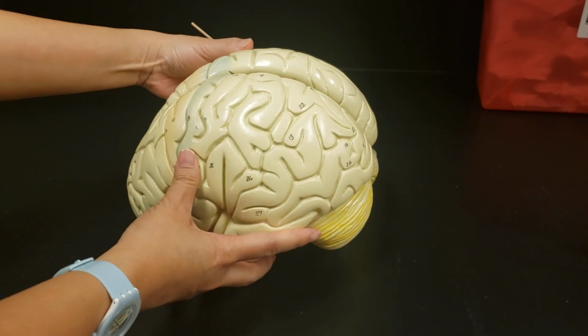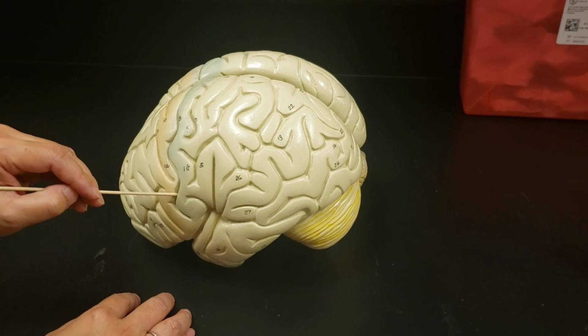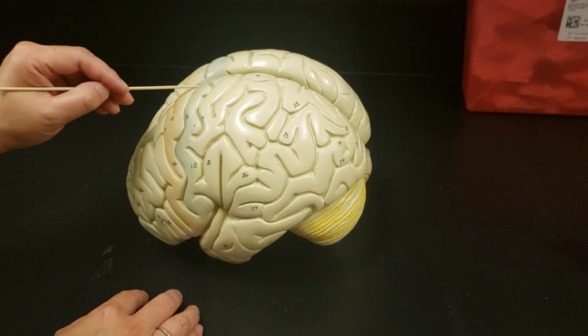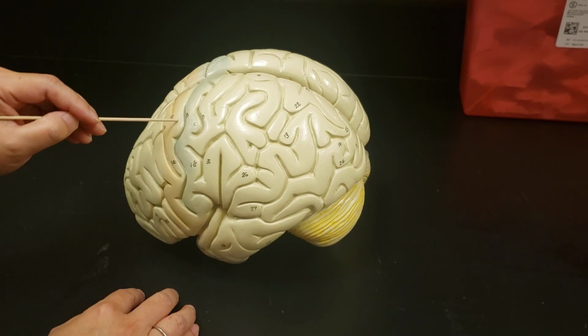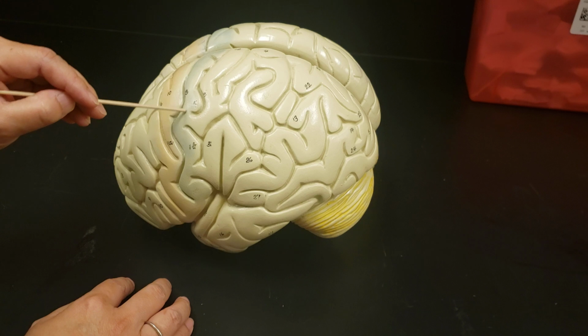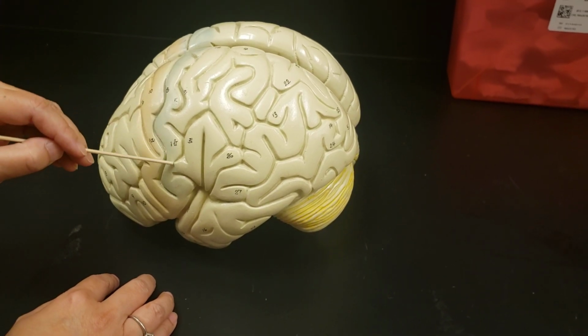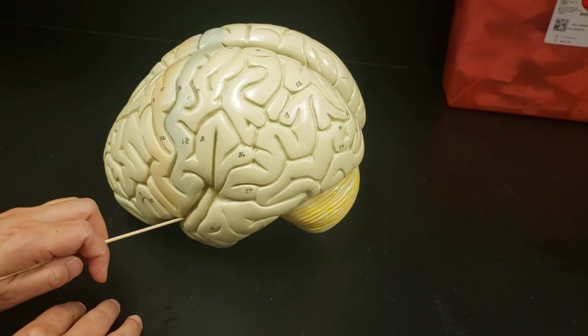This is the large brain model. What we're seeing here is the central sulcus, and anterior to it, this is the precentral gyrus. Posterior to it is the postcentral gyrus. And over here we have our lateral sulcus.